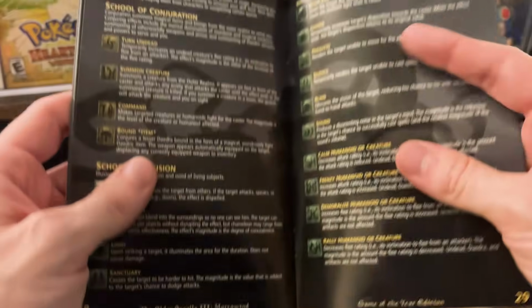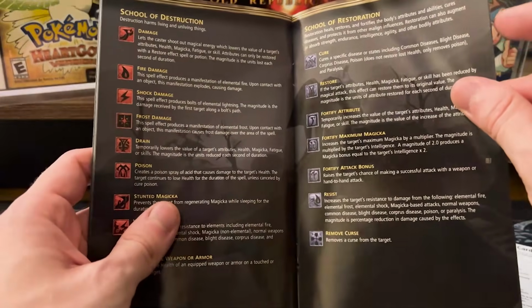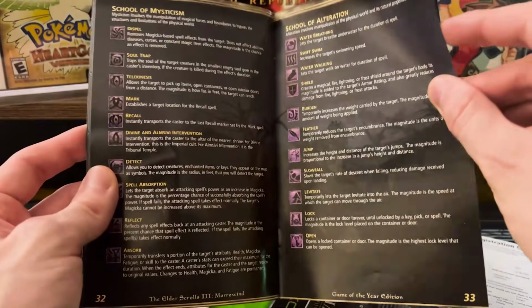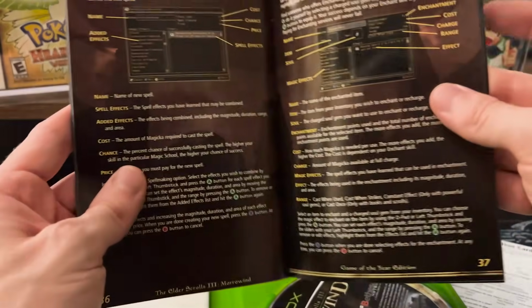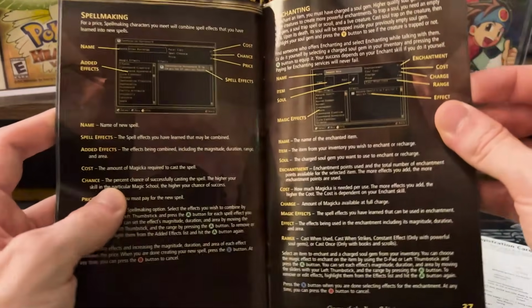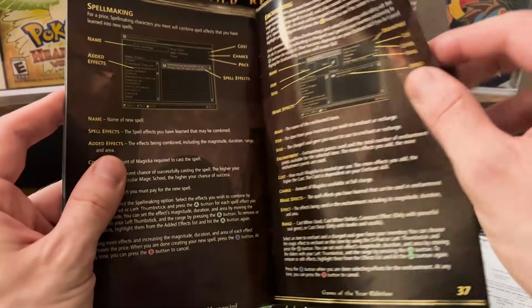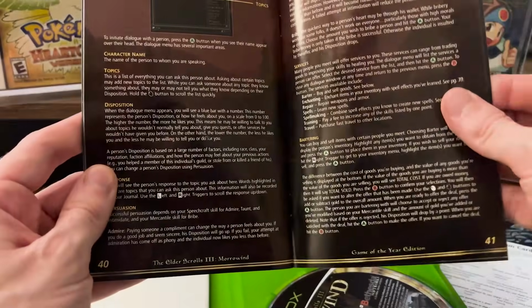We also have here, continuing on, magic, breaking all of that down, whether it be restoration or destruction or illusion or mysticism, alteration, just so many schools of magic items. Just what a really fun universe. Spell making is here as well. I think it's in Oblivion where it takes off. I'll talk about that in a little bit. Enchanting items, alchemy. I mean, this game, what couldn't it do at its time?